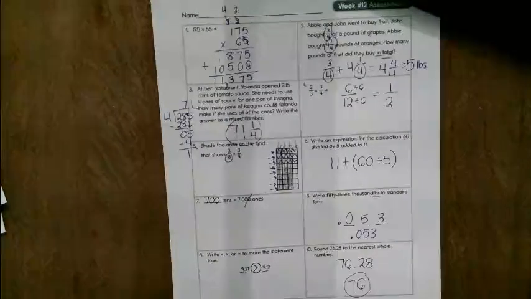All right, that is it. Fairly straightforward and easy. I hope you had an adult or an older sibling check it for you. You can email us with your score, and have a great weekend, guys.